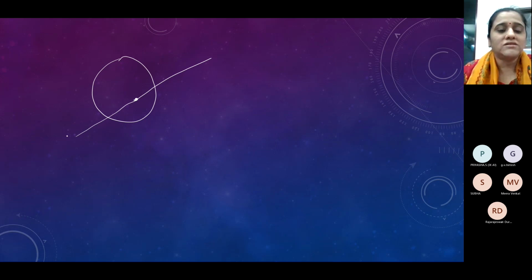Now, when you take a point inside the circle, you cannot draw any tangent to the circle, because the point is inside the circle. When you try to draw a line, it cannot be a tangent. It's a secant. This line is called a secant to the circle because it intersects the circle at two distinct points. A secant is a line, not a line segment.